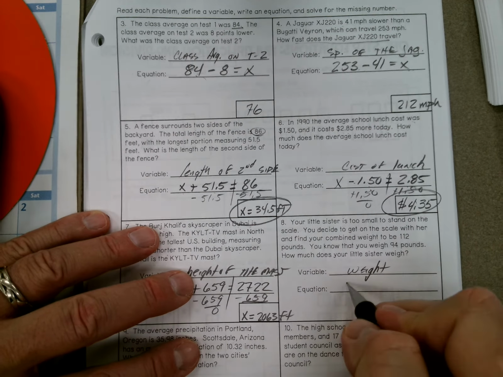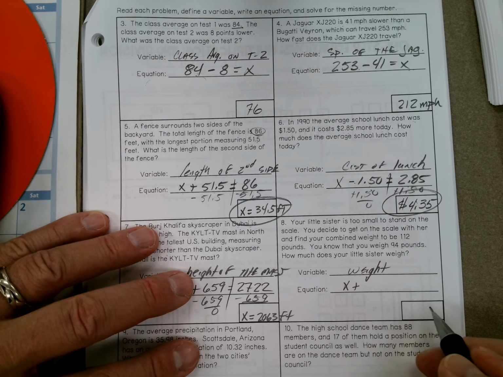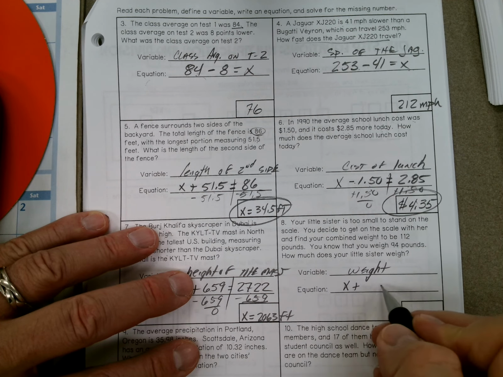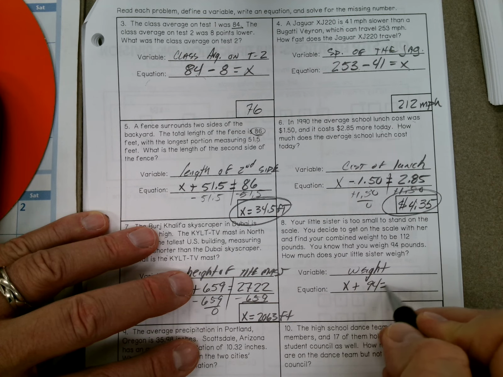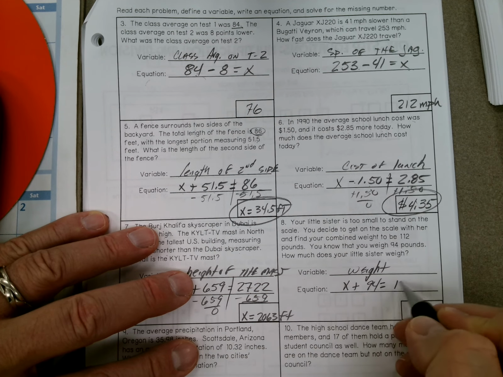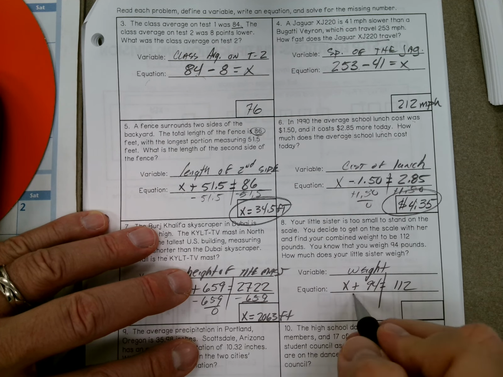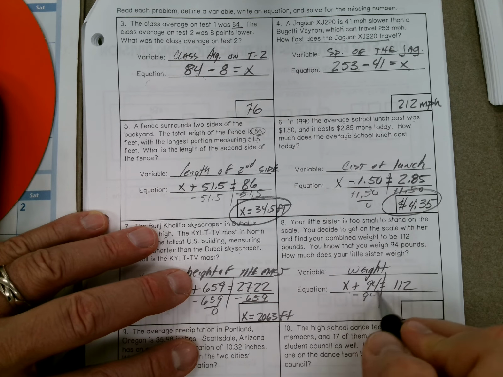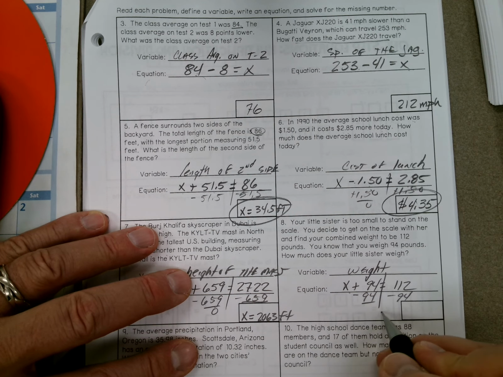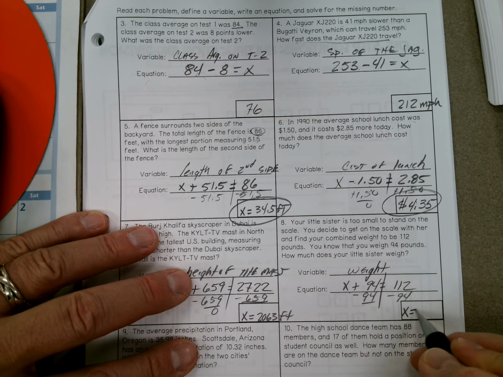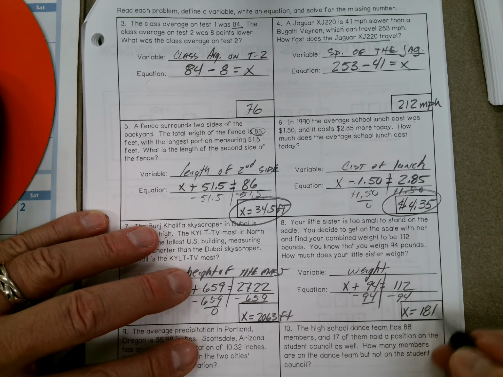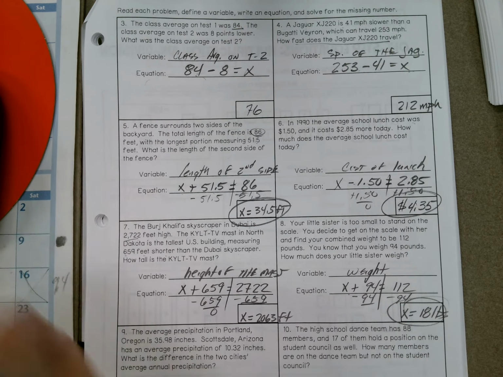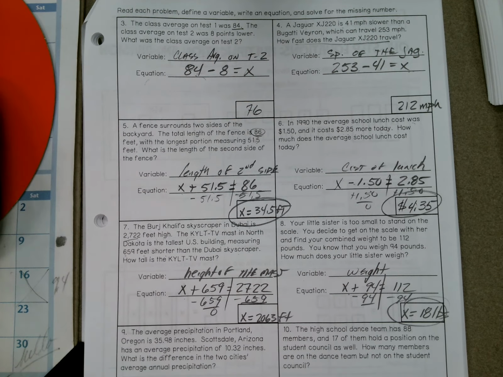So what number plus 94, my weight, is 112? To figure that out, I subtract 94. X equals 18 pounds. That's what my little sister weighs.